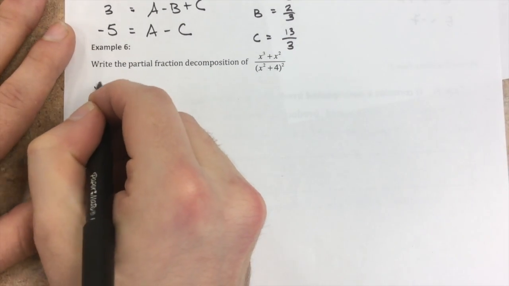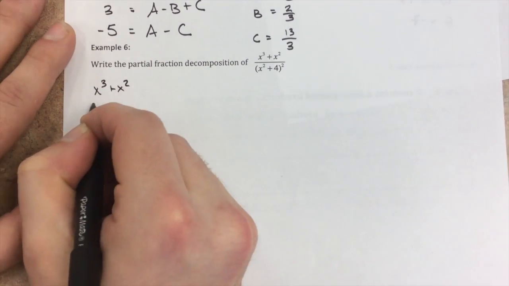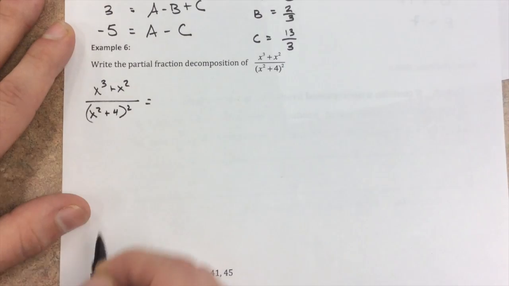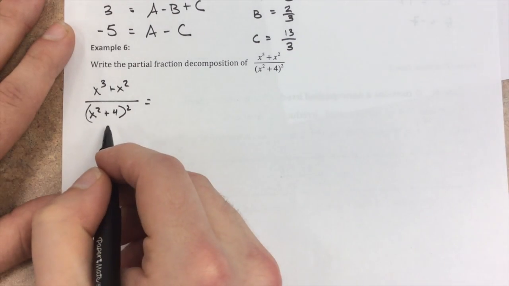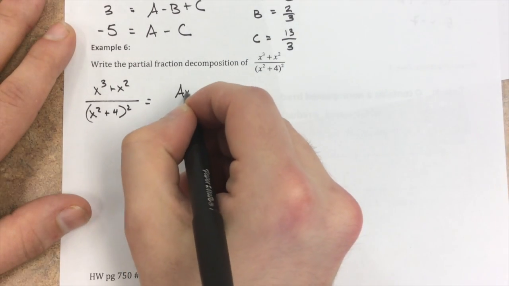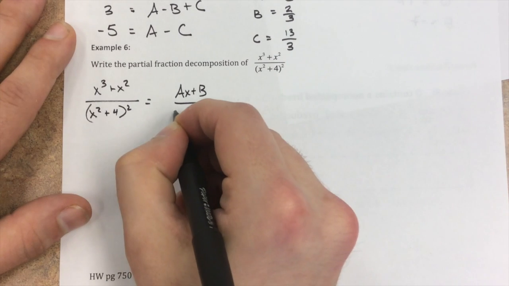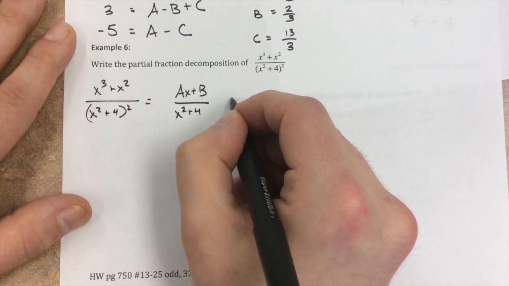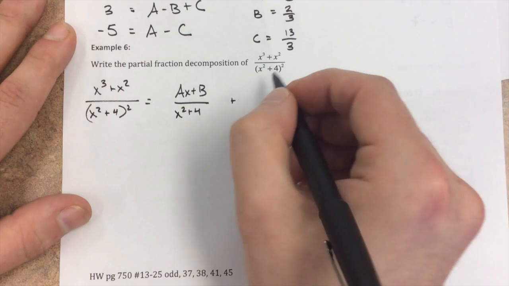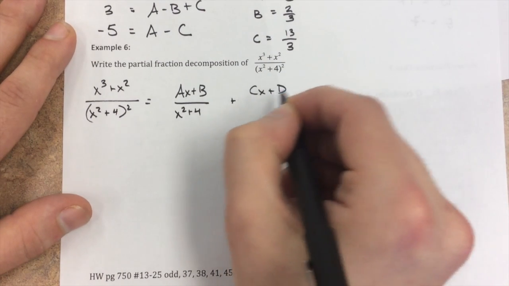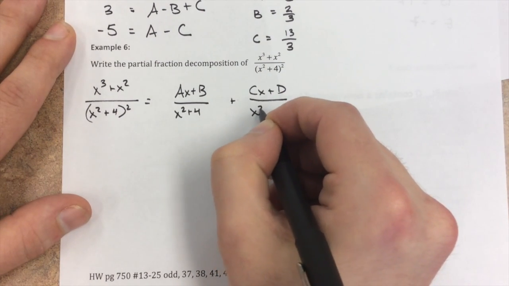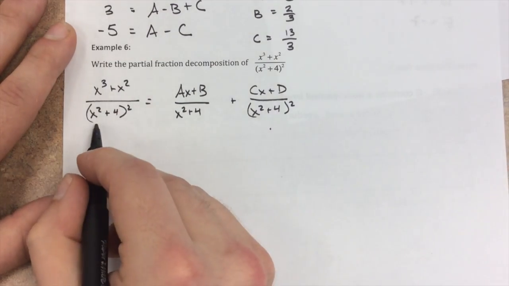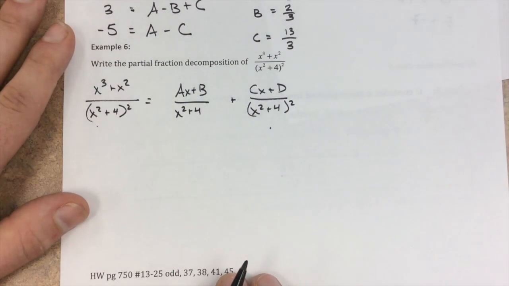So we have x cubed plus x squared over (x squared plus 4) squared equals, well, our first term is an irreducible quadratic, so that's Ax plus B over x squared plus 4. Our second one is going to be Cx plus D over this squared.